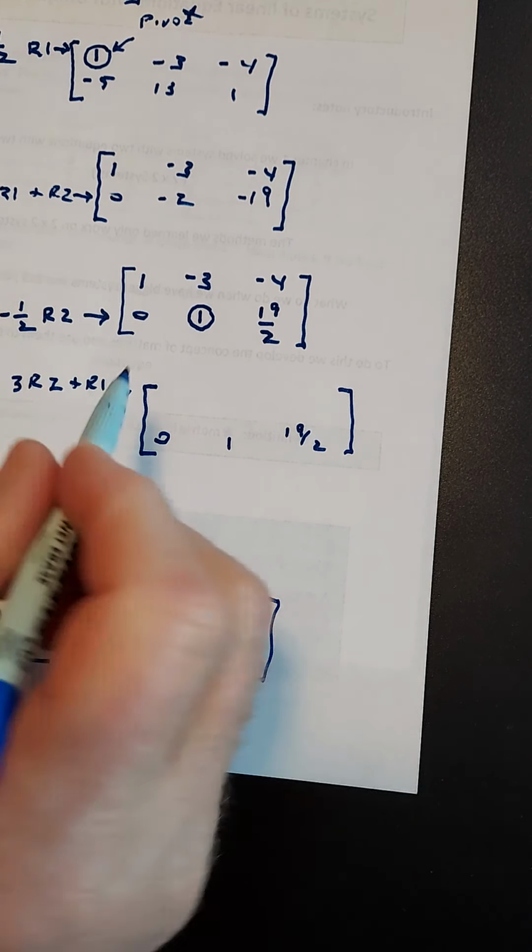Notice how this is in diagonal form. You got 1s on the diagonal. You got 0s every place else. So your answer is x is going to be 49/2, and y is going to be 19/2. And that's how you do it.